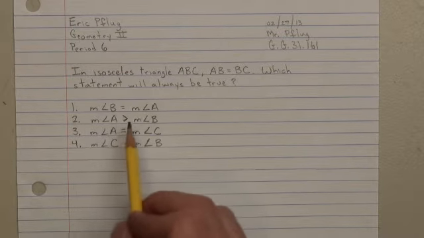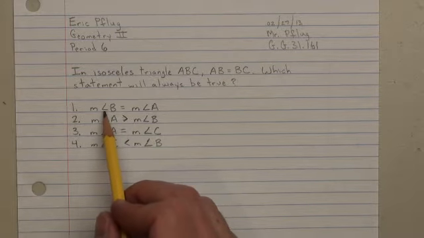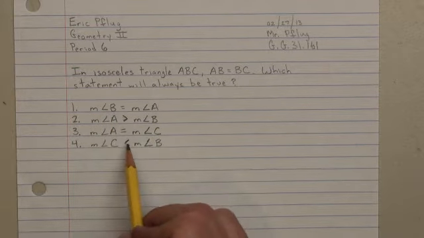So just be careful when you're reading a problem. Make sure that what you're looking at is an angle sign and not a less than sign. Okay?